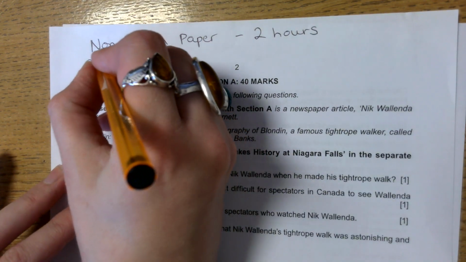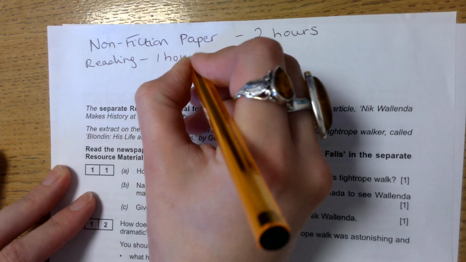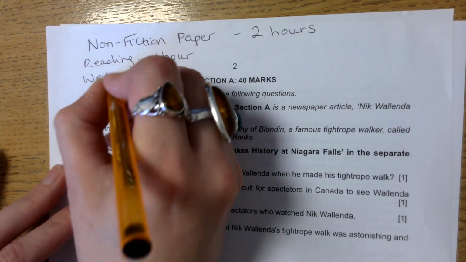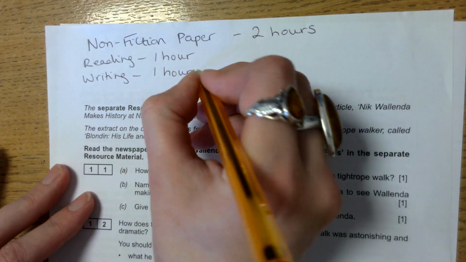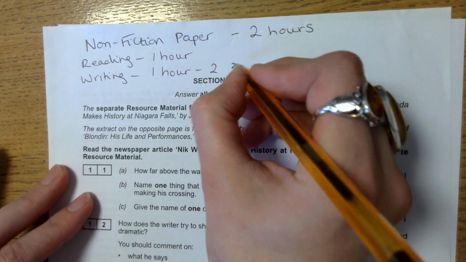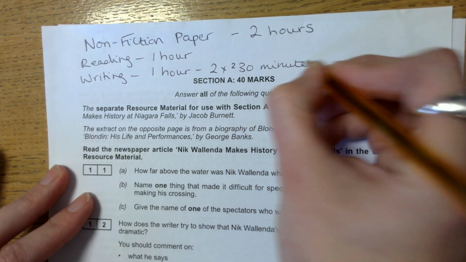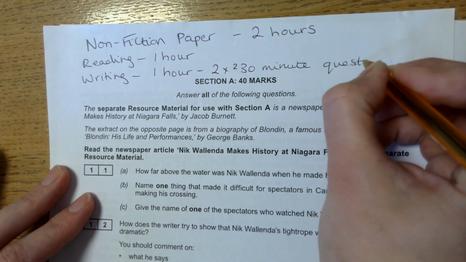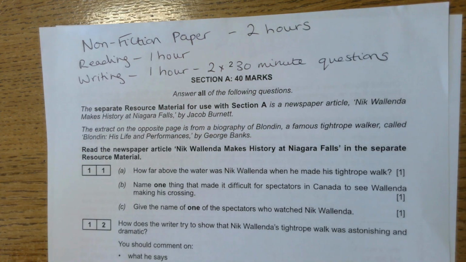Within that, we have a reading section, which is 1 hour, and you then have a writing section, which is 1 hour divided into 2 30-minute questions. So we're going to go through the reading exam and then the writing section as well.